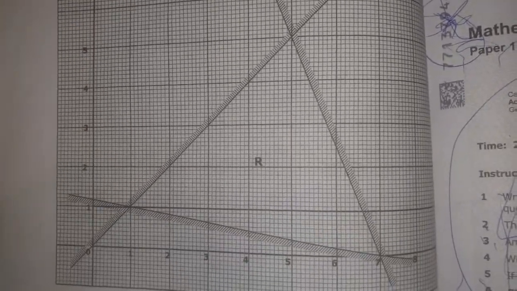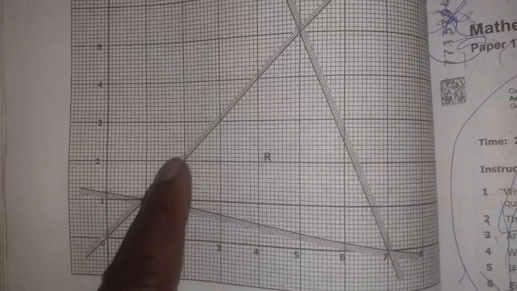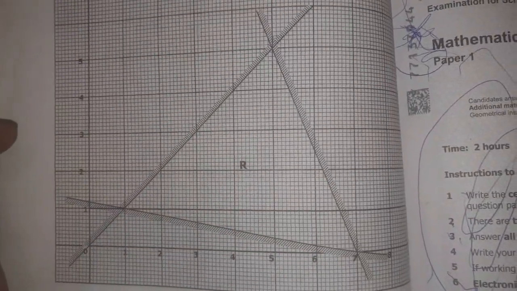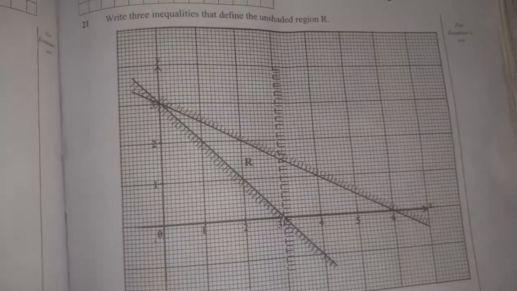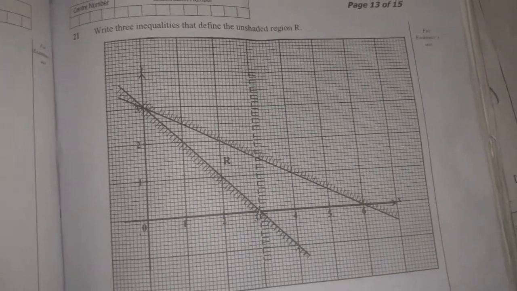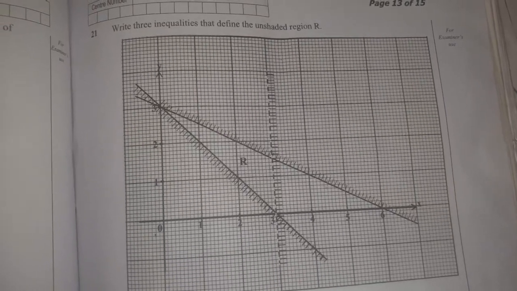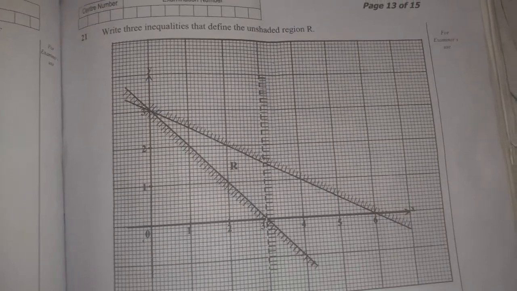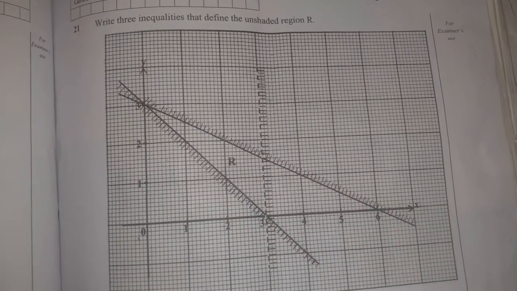Even this one, write the 3 inequalities that represent the unshaded region marked R. I hope you remember this one. So that's the process there. This is 2020, I think. So you pick coordinates here.